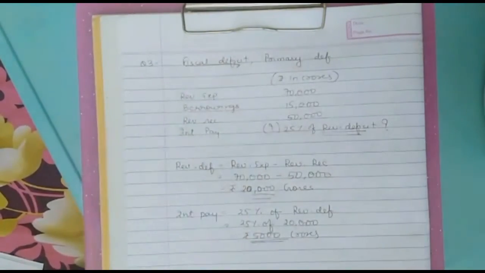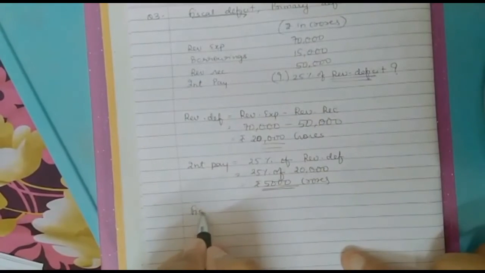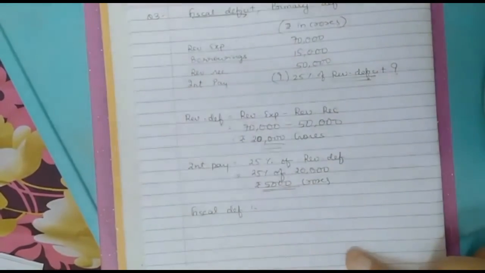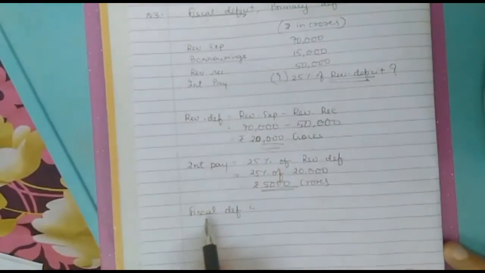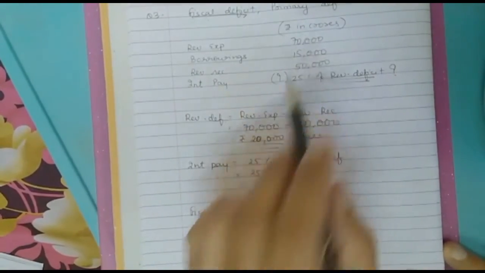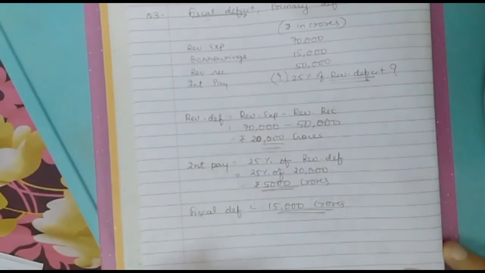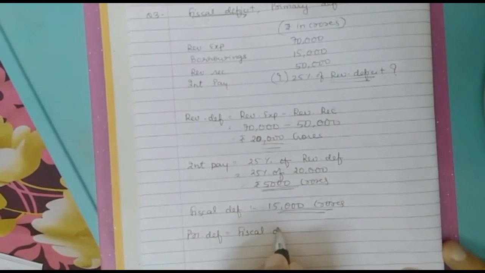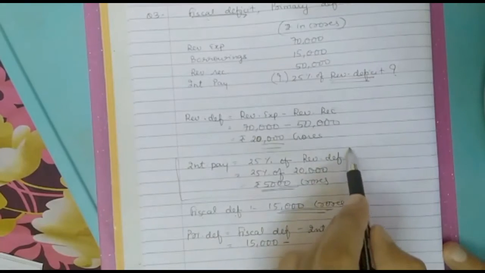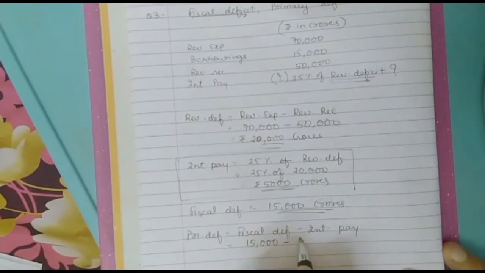Now let's find out first the fiscal deficit. You can find fiscal deficit directly from the question, because fiscal deficit is the borrowings of the government, which is given as 15,000. So fiscal deficit is 15,000 crores, directly given in the question. Now the primary deficit, which is equal to fiscal deficit minus interest payment. Fiscal deficit is 15,000. Interest payment we got here, that is 5,000. So primary deficit comes to 10,000 crores.